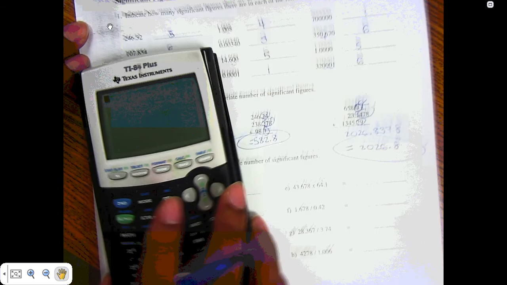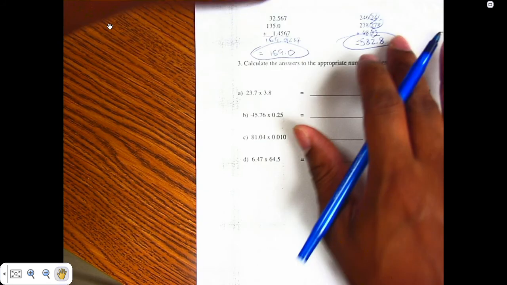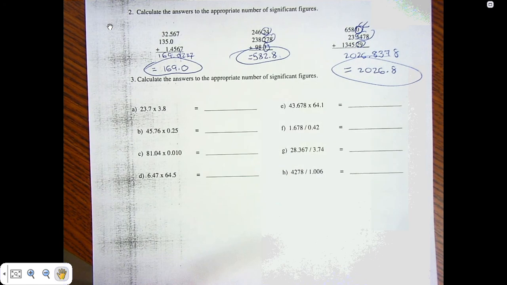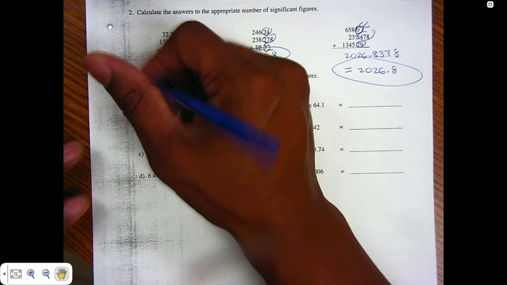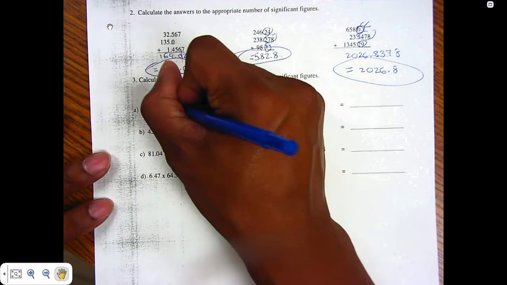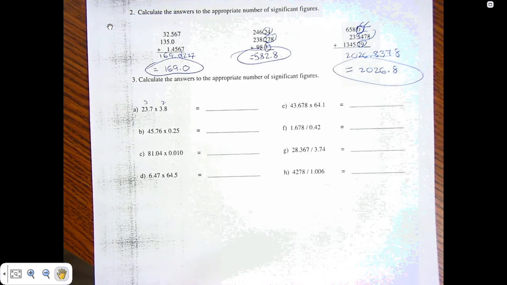Alright, now we're going to look at some multiplication and division. The rules for multiplication and division are a little bit different. You have to understand that part of what dictates multiplication and division is the number of sig figs. And so as we're going through, we'll first focus on the number of sig figs in the numbers, and then when we multiply, we'll use that to dictate the number of sig figs our product has. So let's look at this first one. This has 3 sig figs, this has 2. Knowing that, our answer can't be more accurate than the number featuring 2 sig figs.